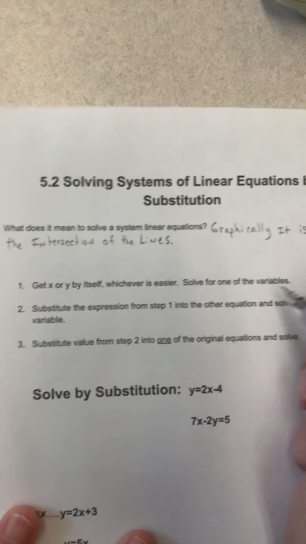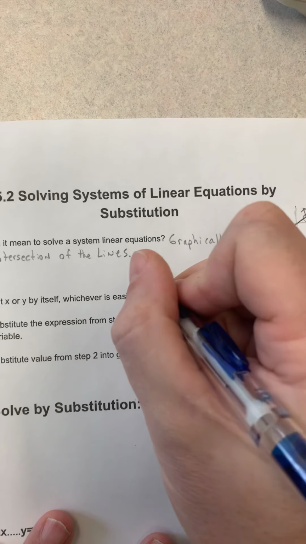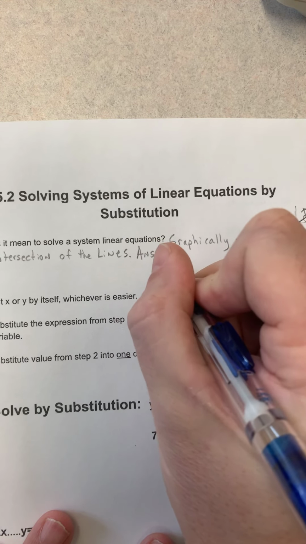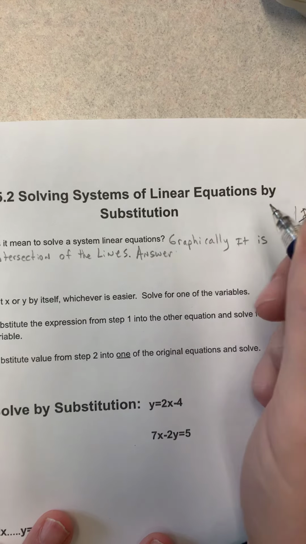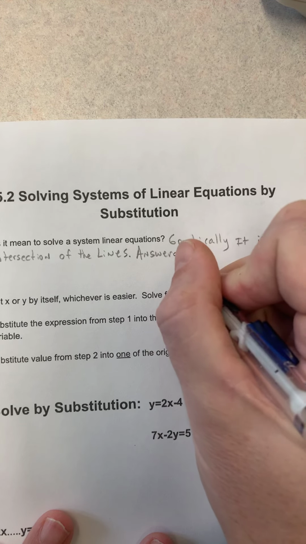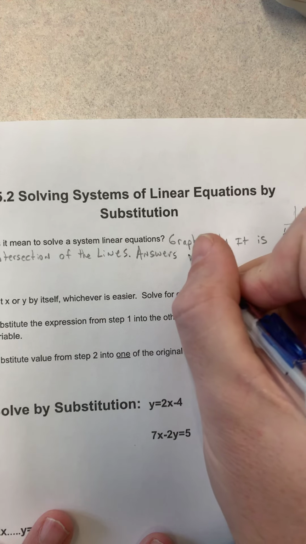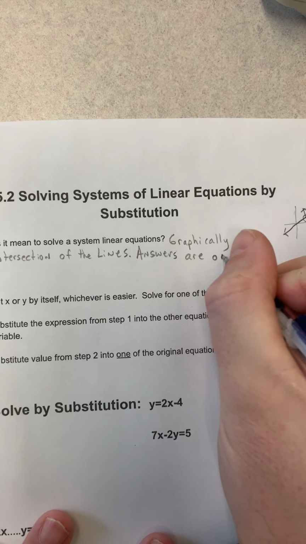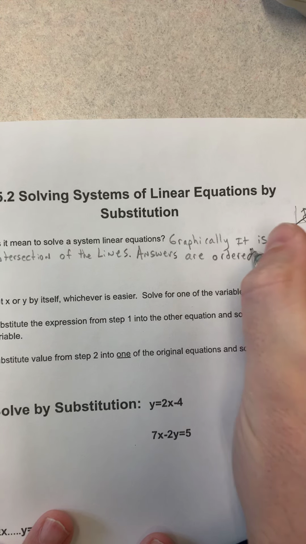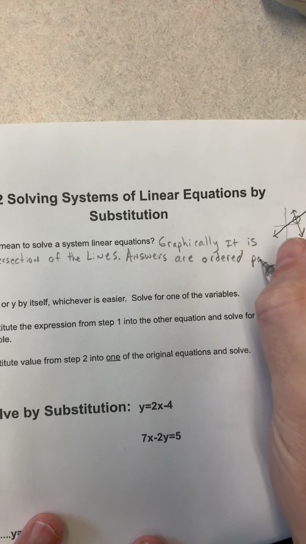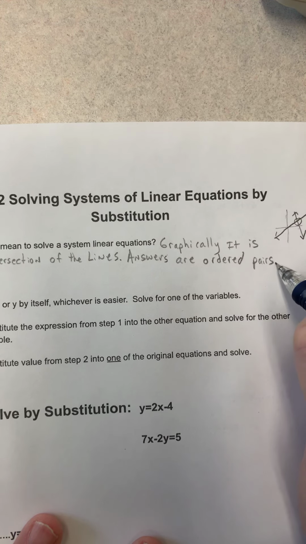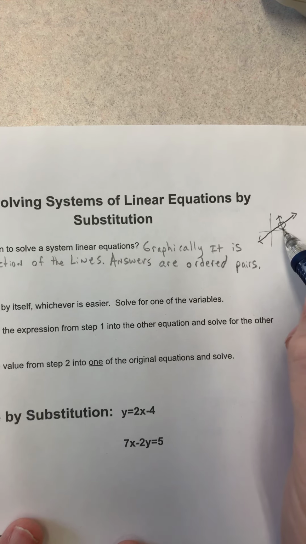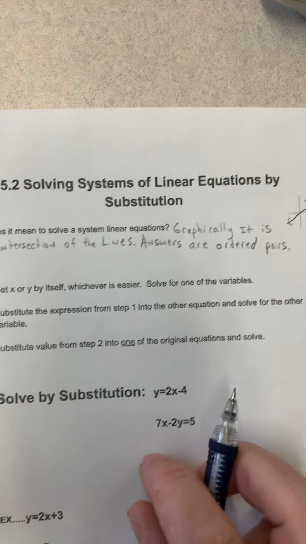And I want us to remember too, that your answer, or answers, your x and your y, are ordered pairs. I would look at where these lines cross. I would get the ordered pair. I could plug that x and my y back into my original equations and certainly test to make sure that they were solutions.